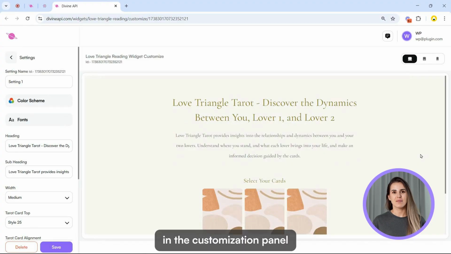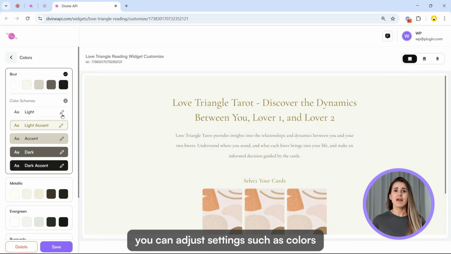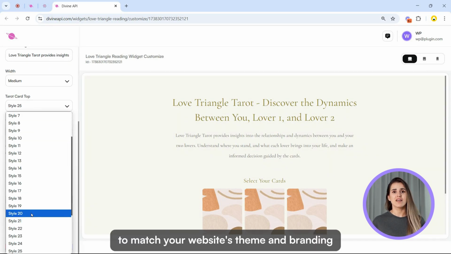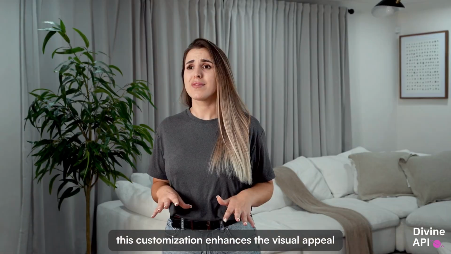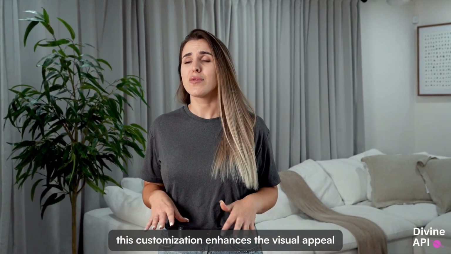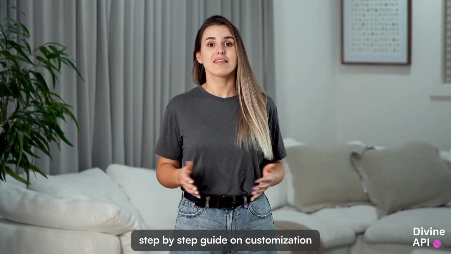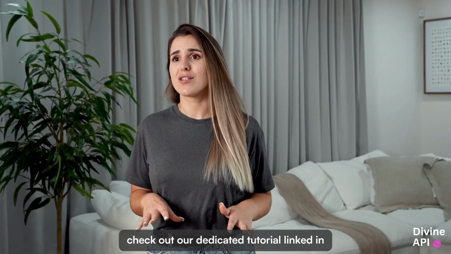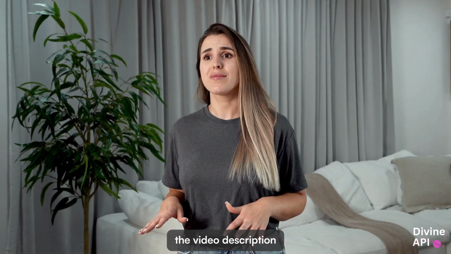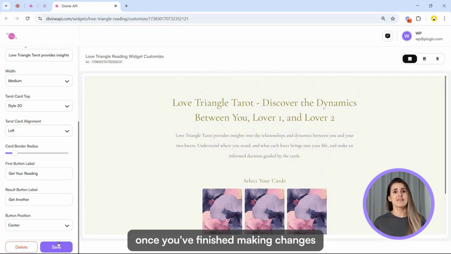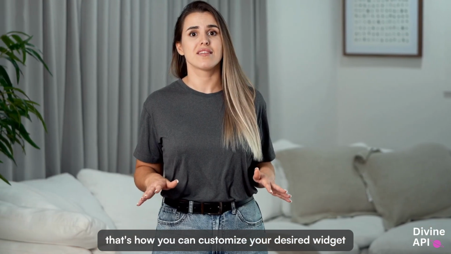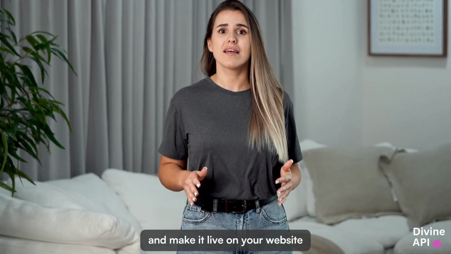In the customization panel, you can adjust settings such as colors, fonts, and layout options to match your website's theme and branding. This customization enhances the visual appeal and user experience. For a more detailed step-by-step guide on customization, check out our dedicated tutorial linked in the video description. Once you've finished making changes, save your settings. That's how you can customize your desired widget and make it live on your website.